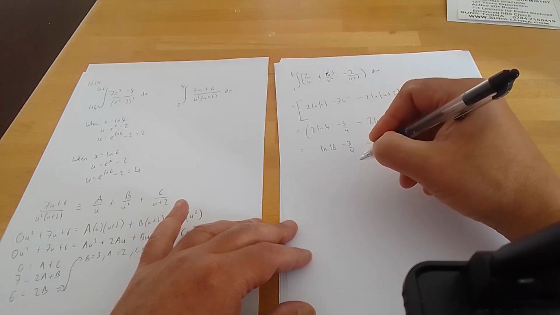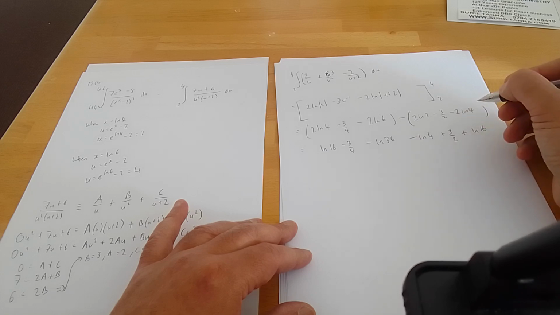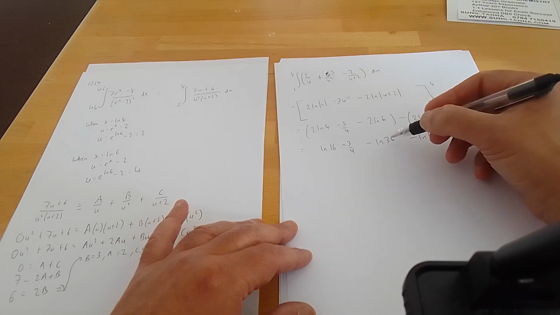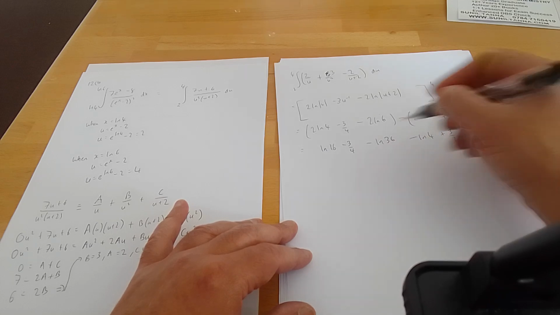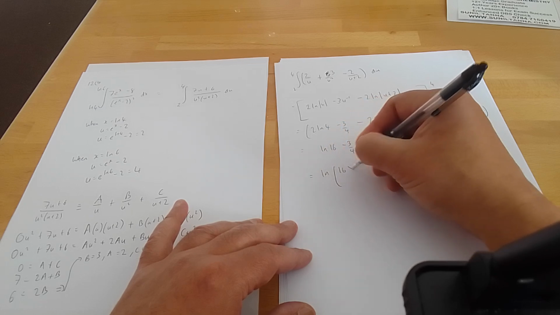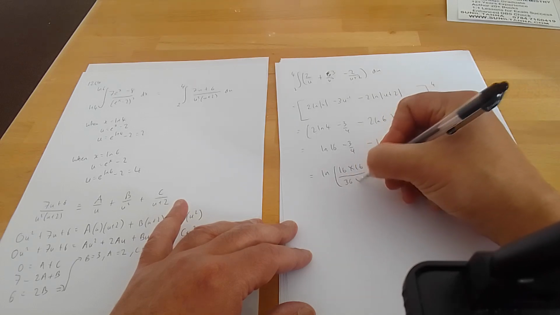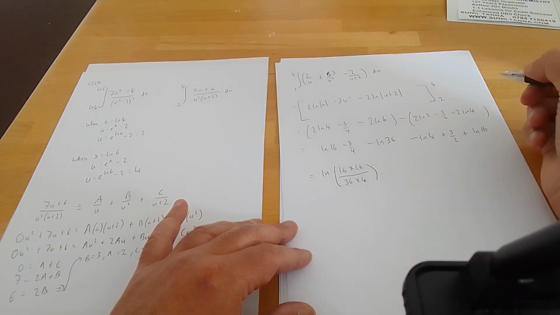Okay, so if we now look at the log terms, we've got a positive 16 and a positive 16, and we've got a minus 36 and a minus 4. So we can combine all the logs into one log. So it'll be 16 times 16 on the top, and then 36 times 4 on the bottom here.